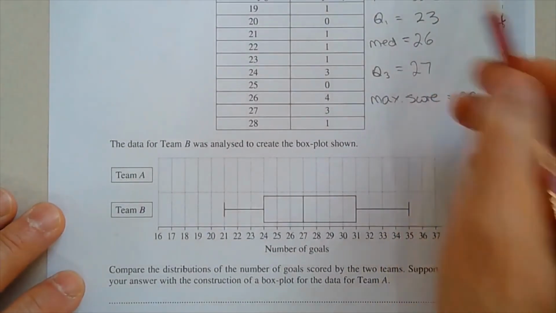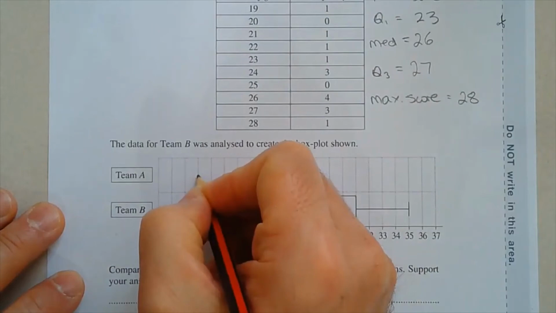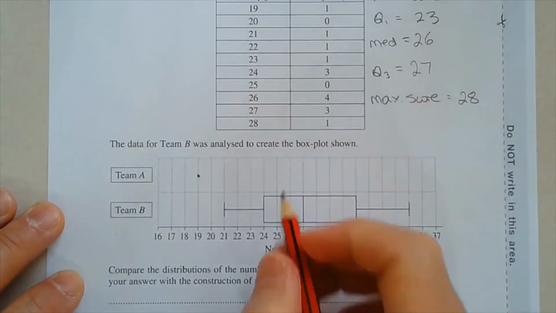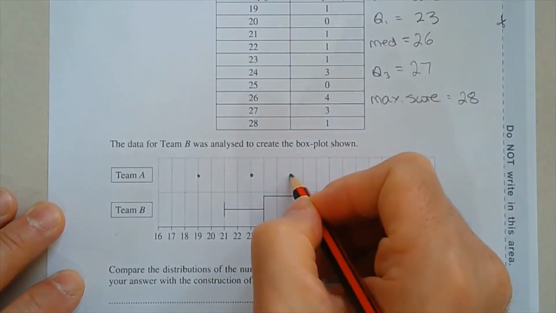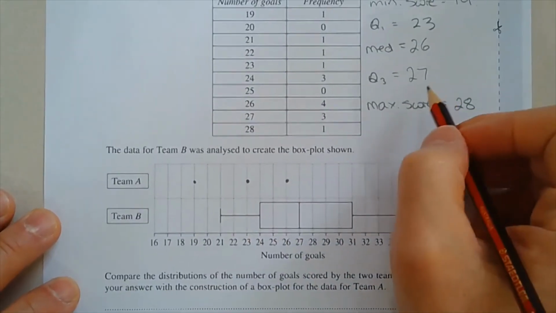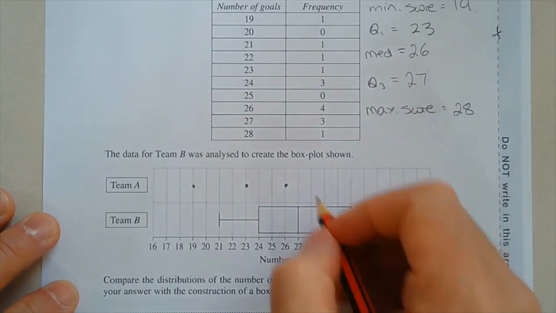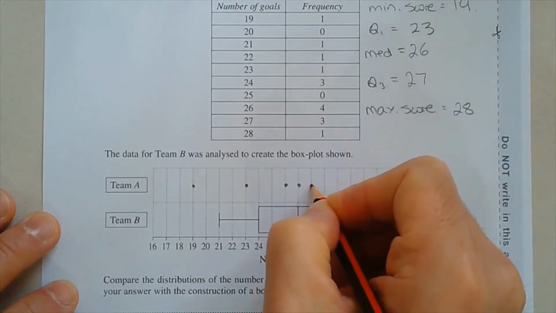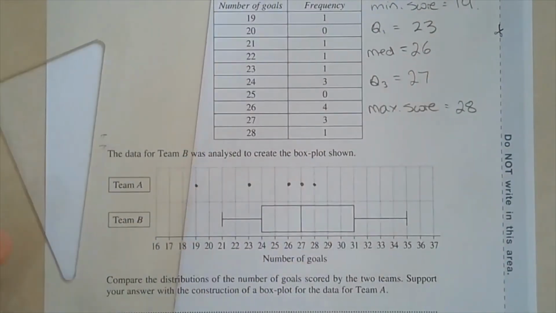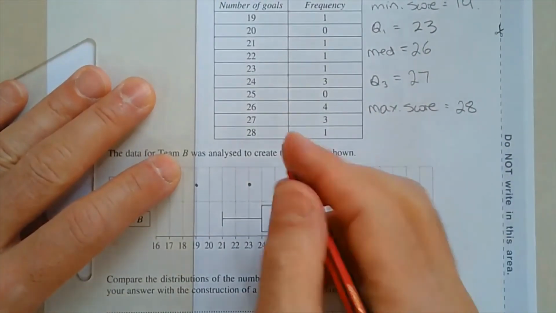So minimum score is 19, so I might just put a little dot there. Okay, quartile 1 is 23, median is 26, quartile 3 is 27, and the maximum score is 28. So, okay, now let's draw it in.